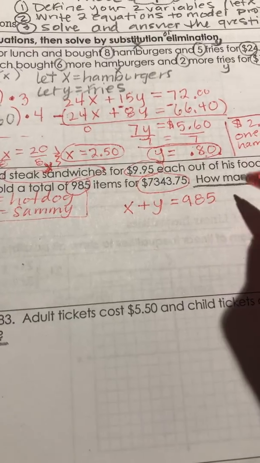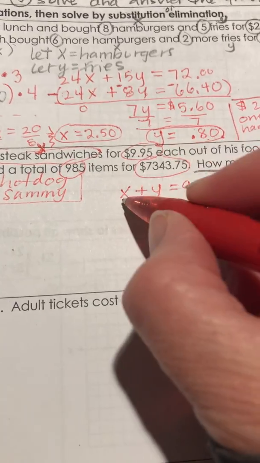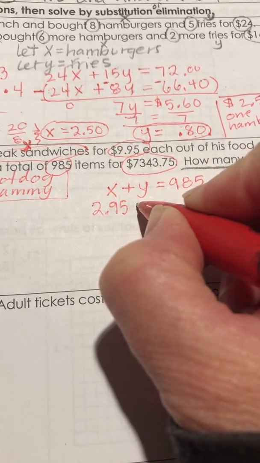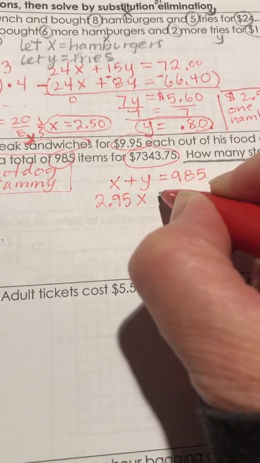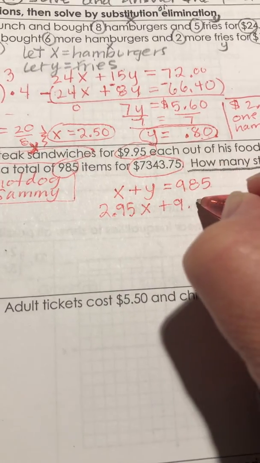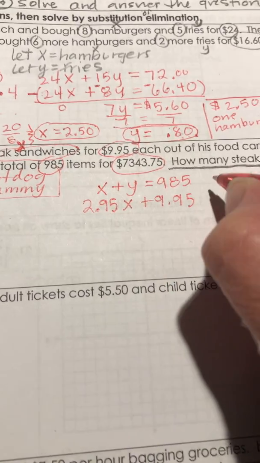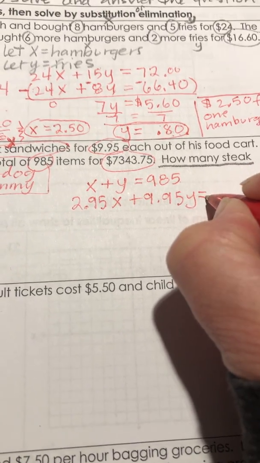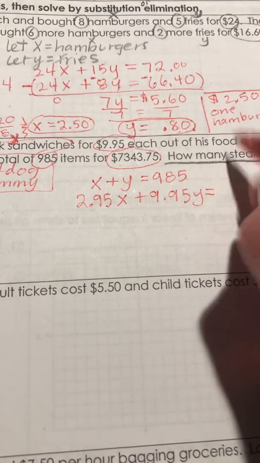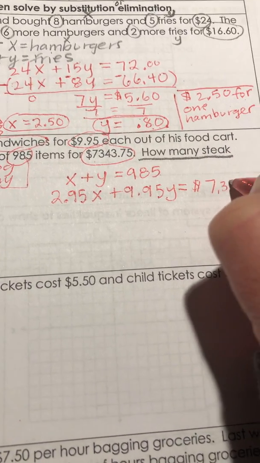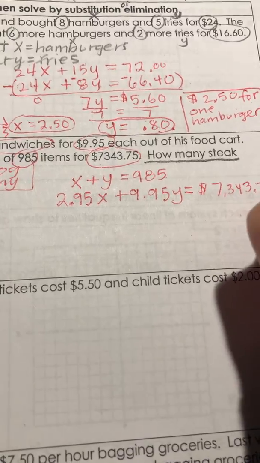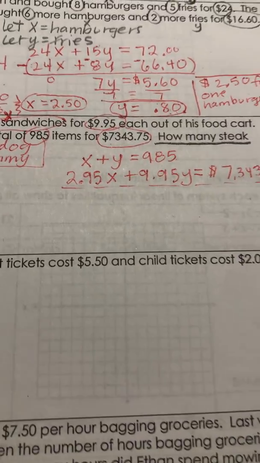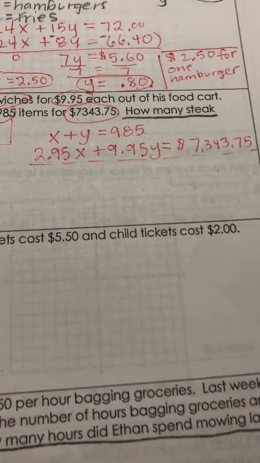And then here, I'm going to think about my money, my other constraint. Each hot dog costs $2.95. Each Sammy costs $9.95. That's an expensive sandwich, but they're getting expensive. And then this is what he actually sold it all for: $7,343.75. I'm going to draw a dotted line there. So here are my two equations, and now I'm going to solve them.